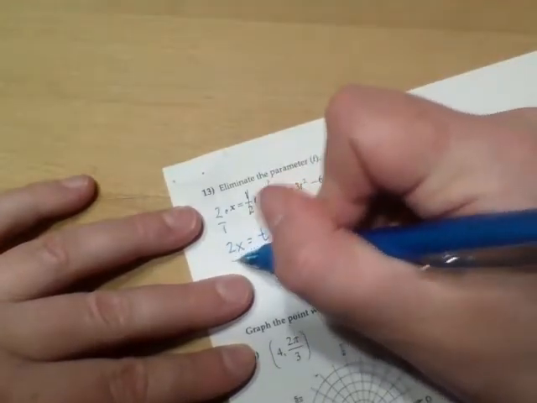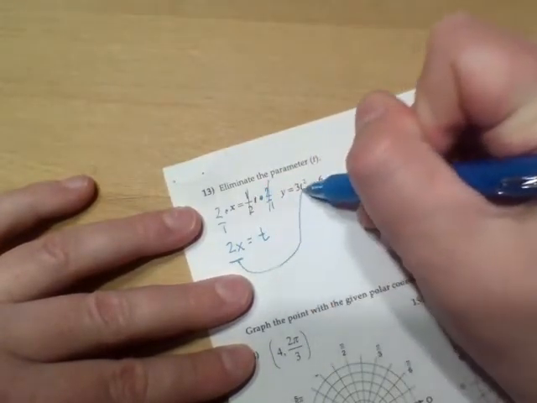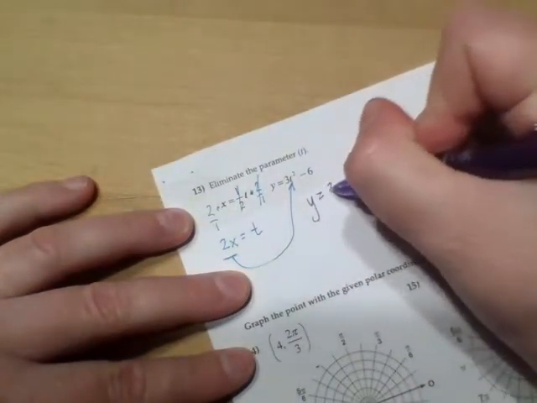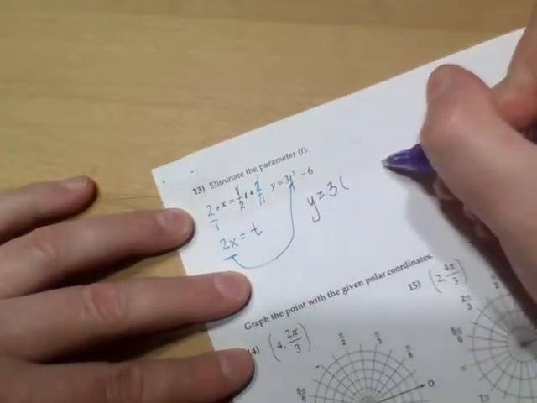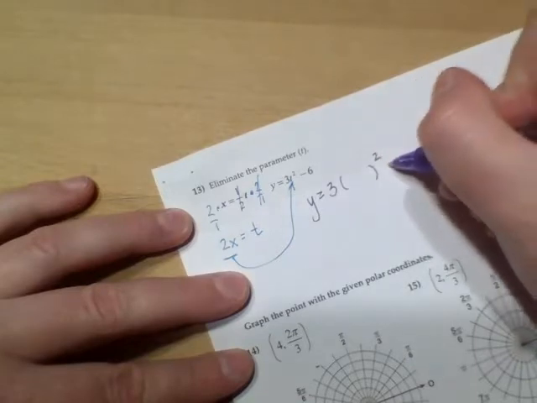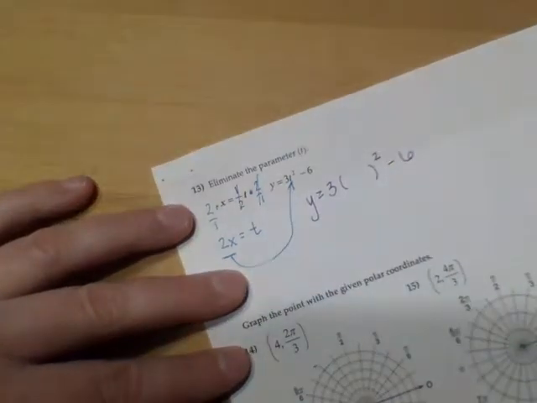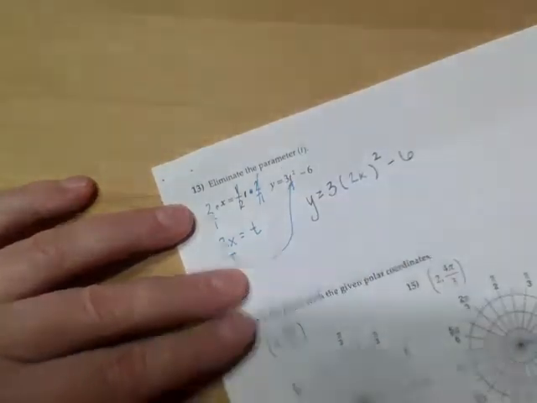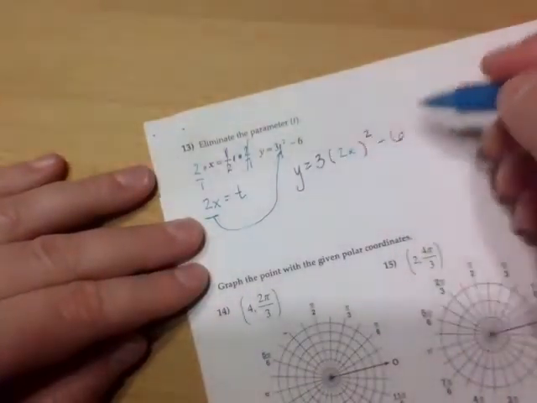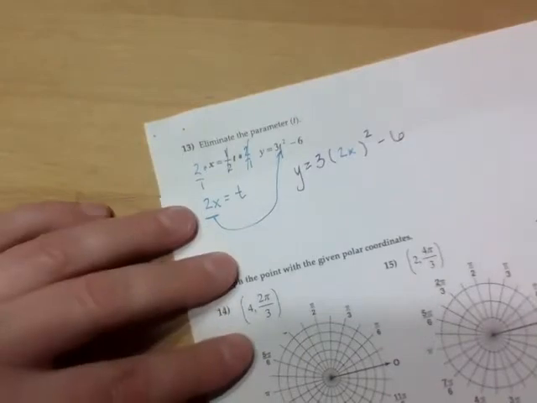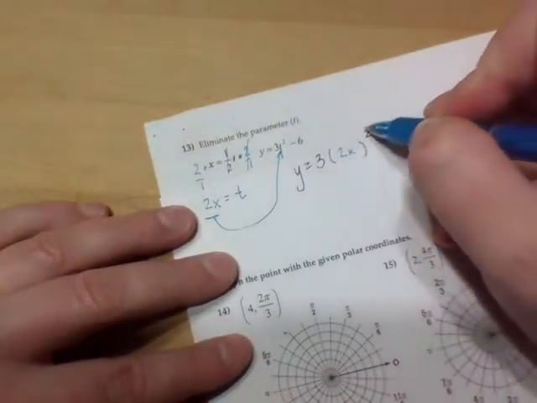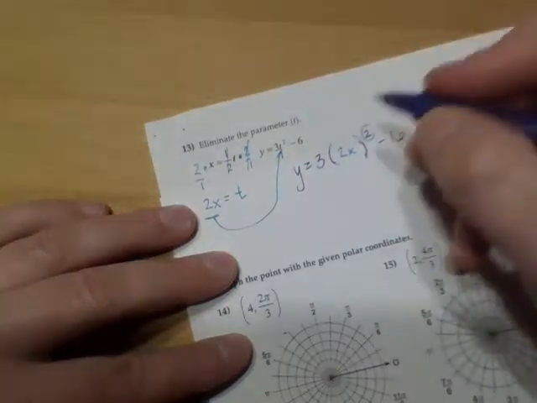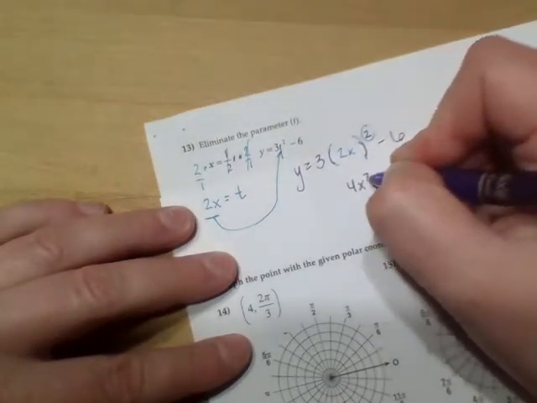And then we're going to take this idea and plug it in to this equation. So we have y equals 3, and then inside the parentheses 2x squared, minus 6. So 2x is being placed in for the variable up here. Then we do want to simplify as much as possible. So this squared being applied inside of these parentheses is going to make 4x squared.